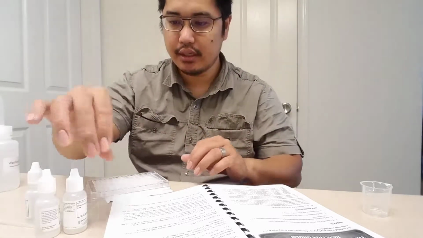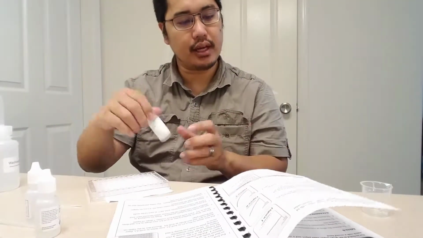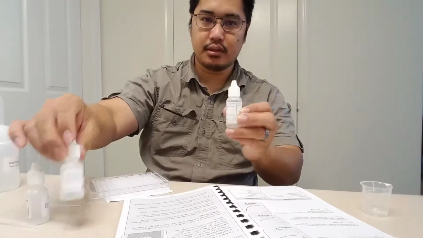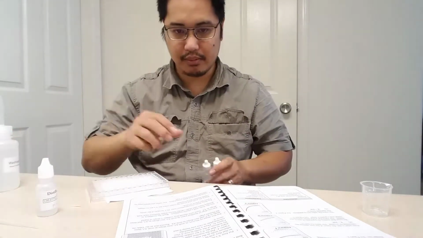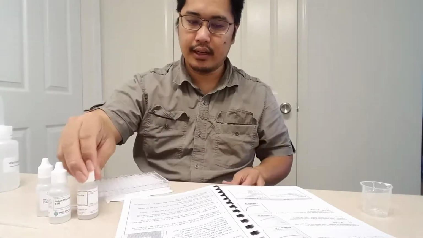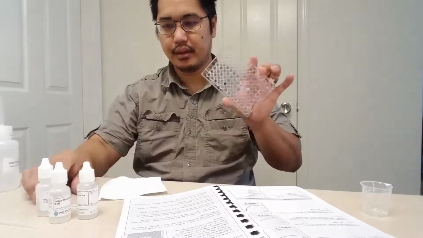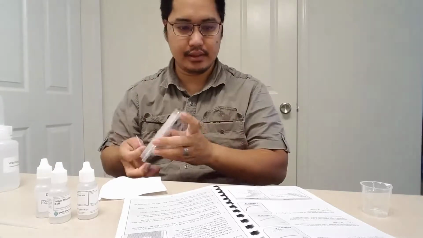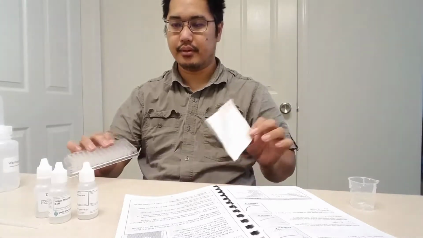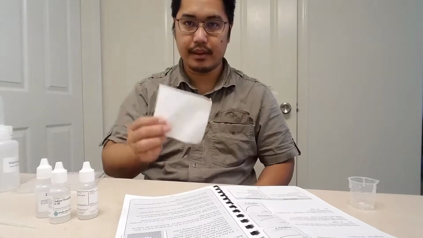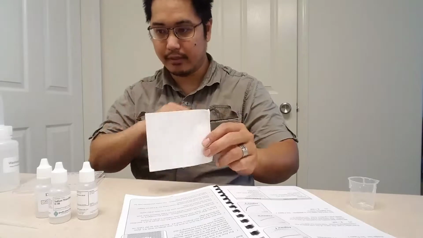So here's what you're going to need. You're going to need some hydrochloric acid, some sodium thiosulfate, some distilled water, preferably in the little dropper bottle, a 96 well reaction plate, a plastic toothpick, a small beaker, a stopwatch, white paper, and graph paper. I just have a white piece of paper. You can just use regular printer paper or whatever.